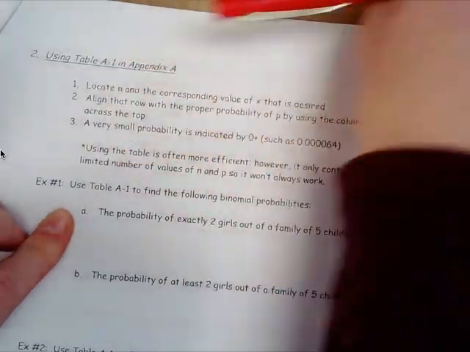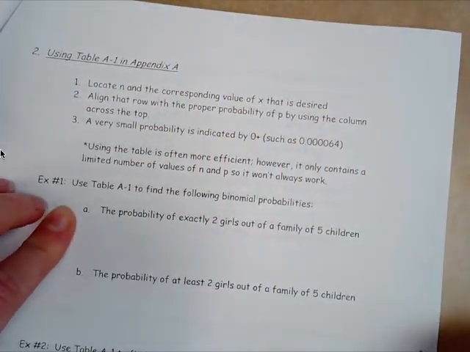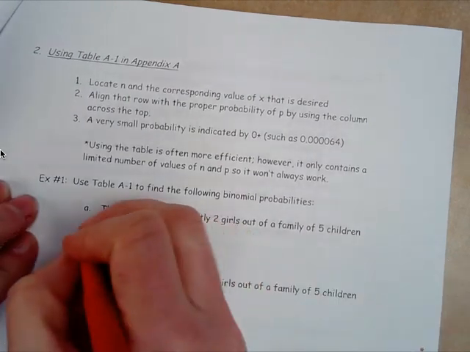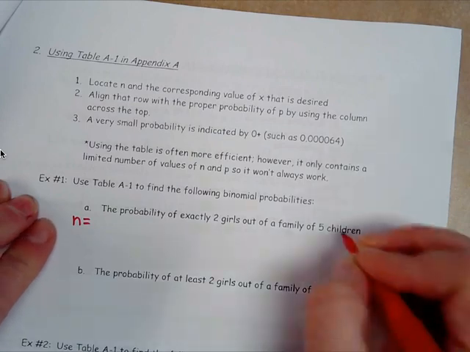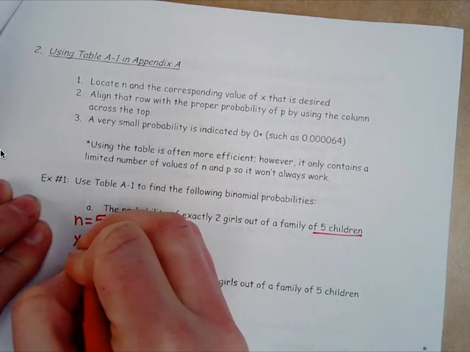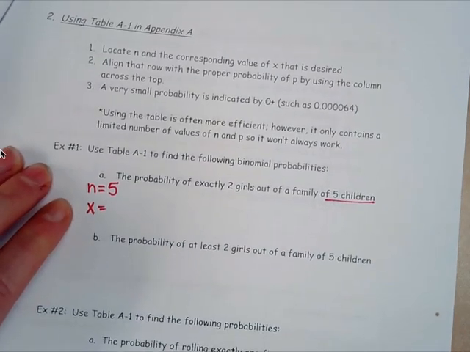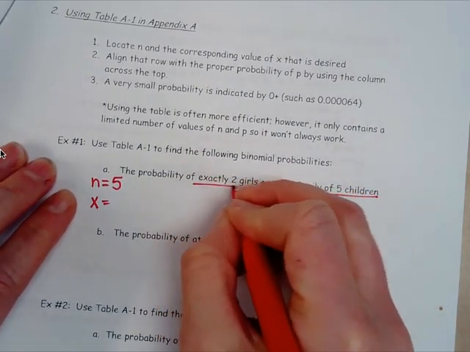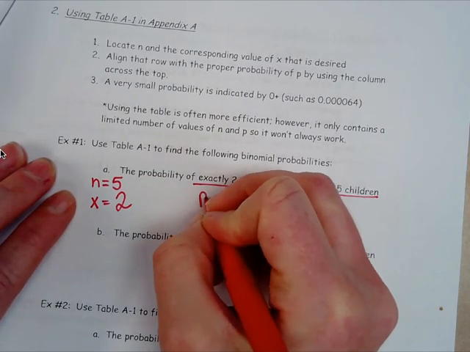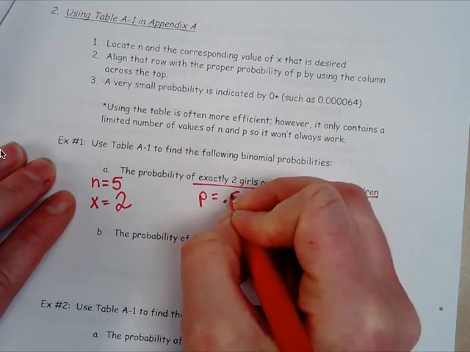So the probability of exactly 2 girls out of a family of 5 children. So we need to write down what our n is. N is how many trials? 5. X is how many successes do we want? We want exactly 2. And then the probability of success is 0.5.